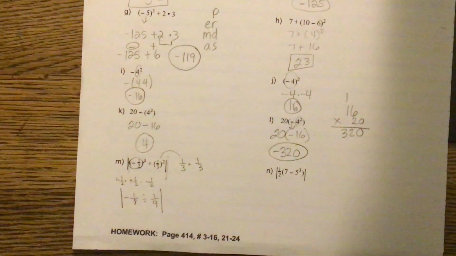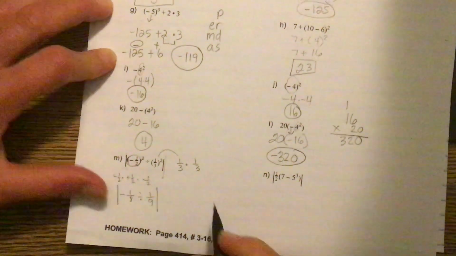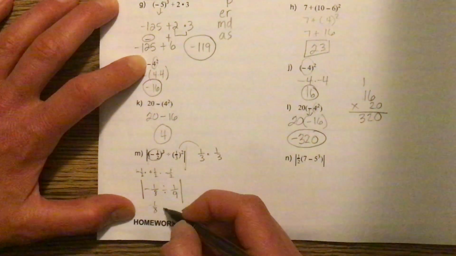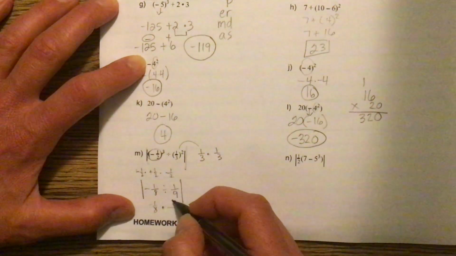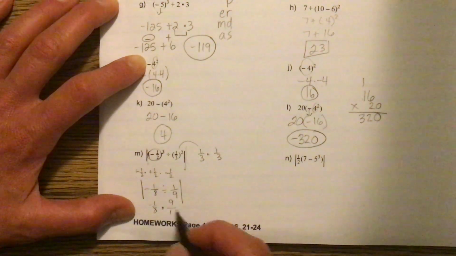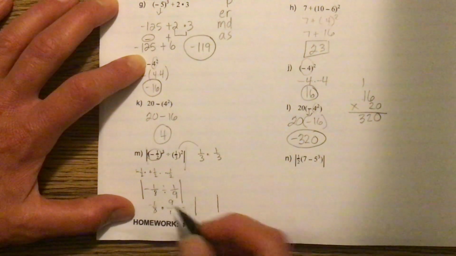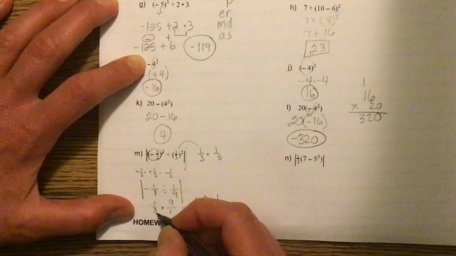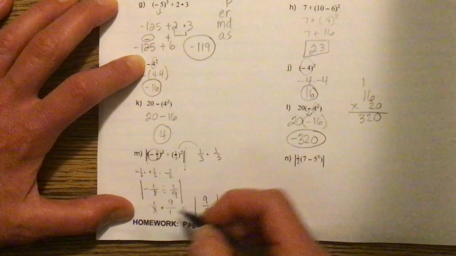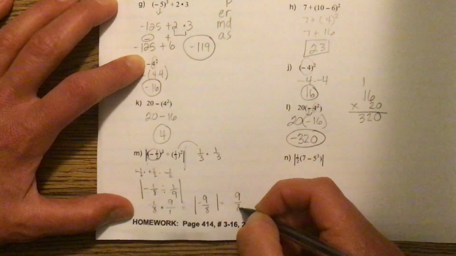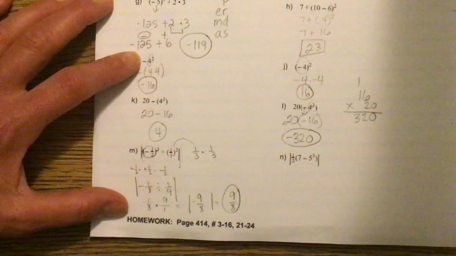Okay, so now we've got dividing and fractions. Gosh, we don't divide by fractions. We multiply by the reciprocal. So we're going to take negative 1/8 times 9/1. And we've got the absolute value of 1 times 9 and 8 times 1. And it is a negative because a negative times a positive, but we want the positive of that answer.